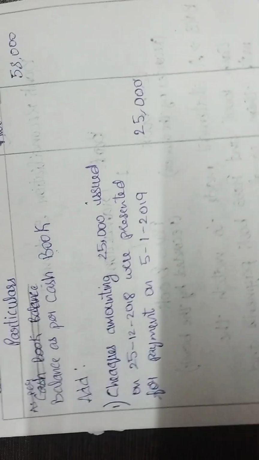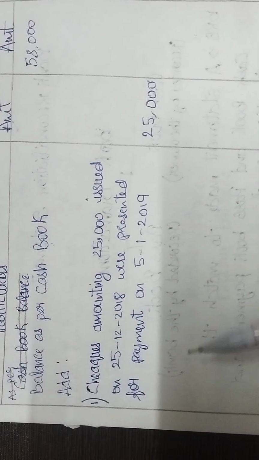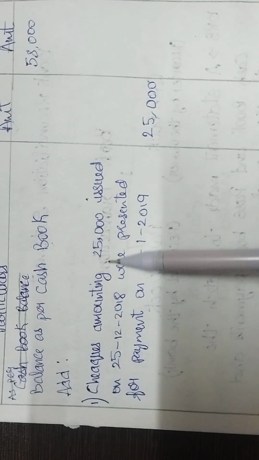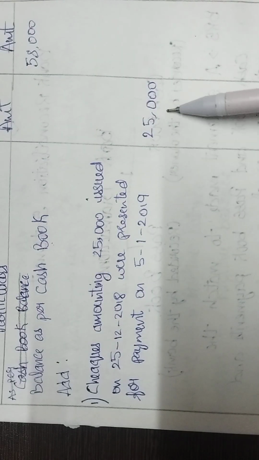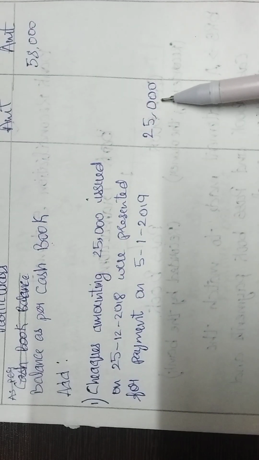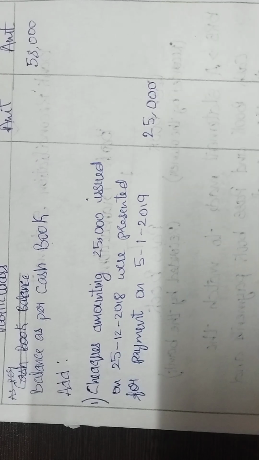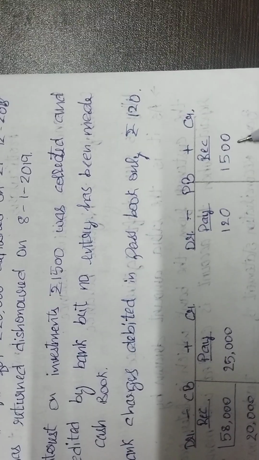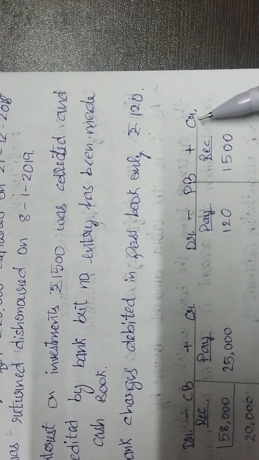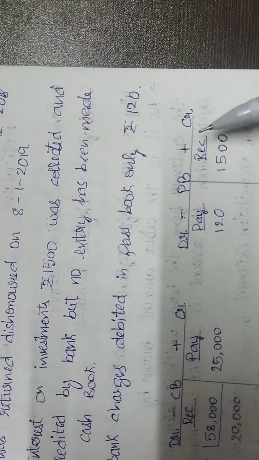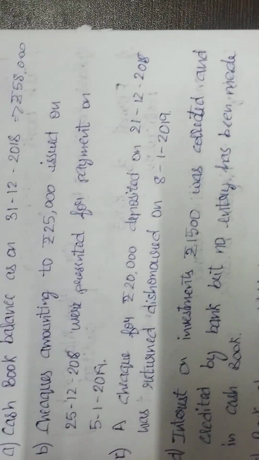So here I have written the whole question, whichever is mentioned, checks amounting so and so, and then I have entered the amount in the inner column. Same goes for the 1500, which is also on the credit side, that is under the plus symbol. What is 1500?